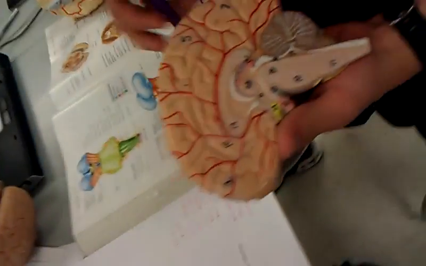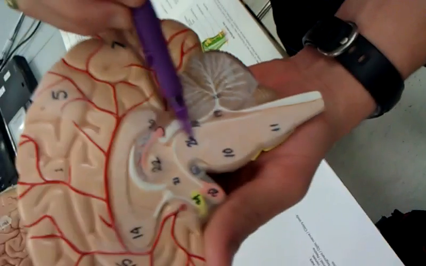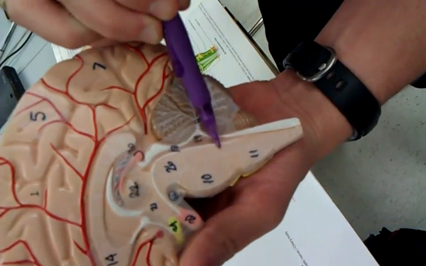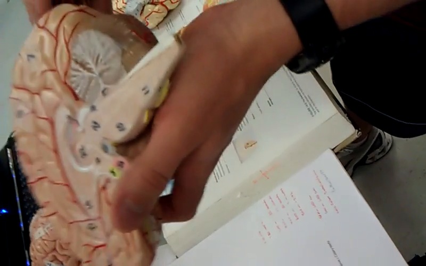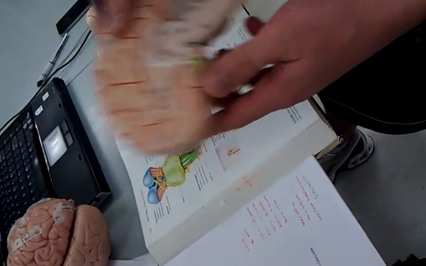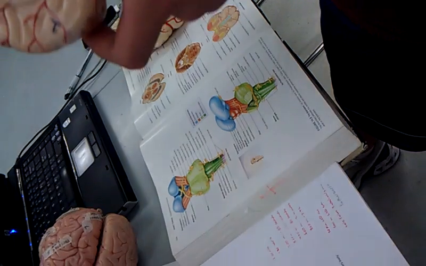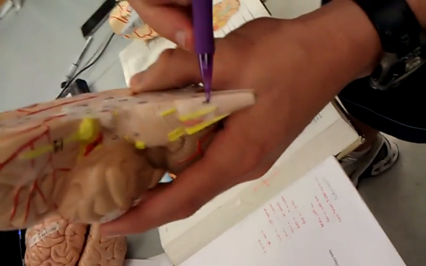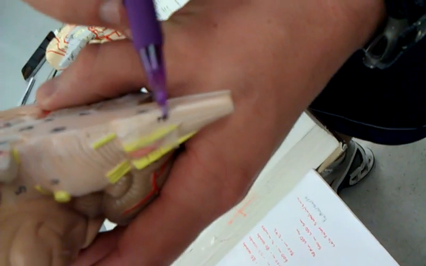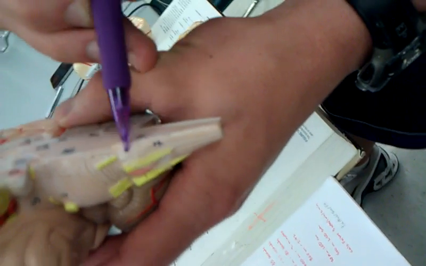So that's what we're going by. Number 26, the midbrain, is just this section in general. And number 27, the pyramid, is right here on the anterior side of the medulla oblongata. That's where the pyramid is. And that's it.